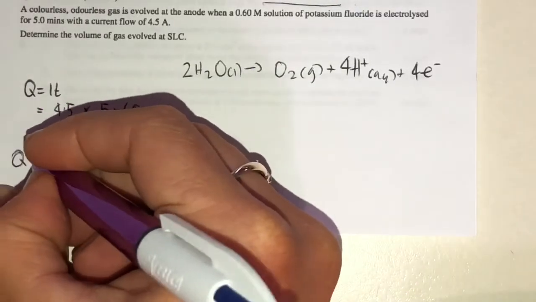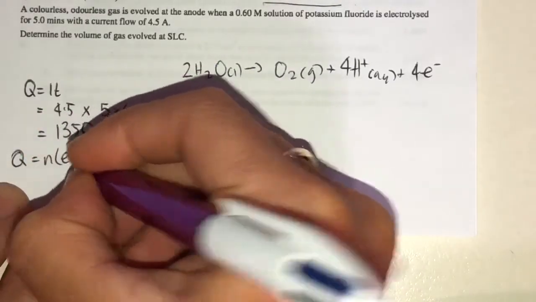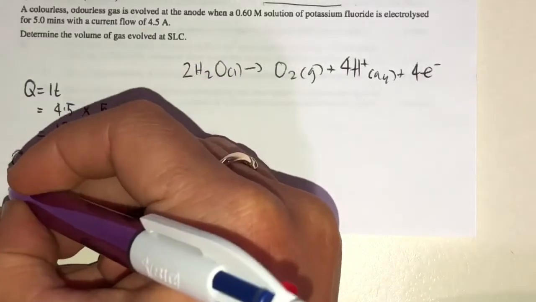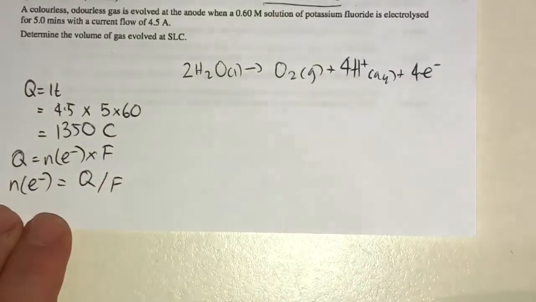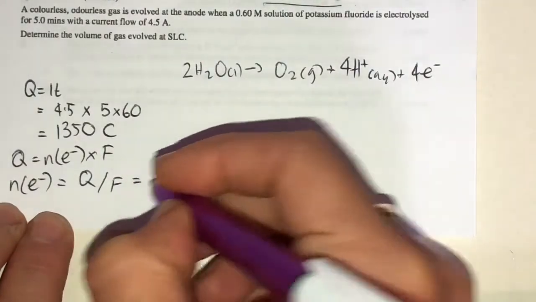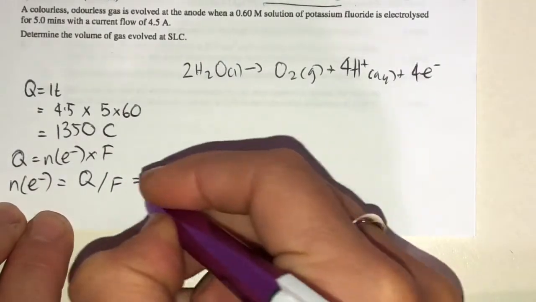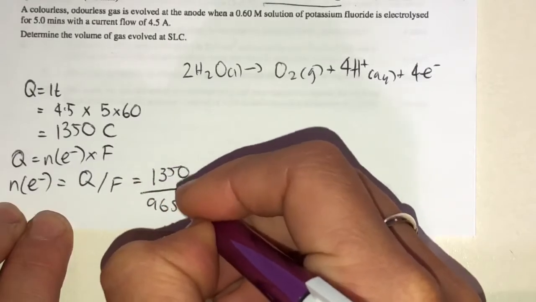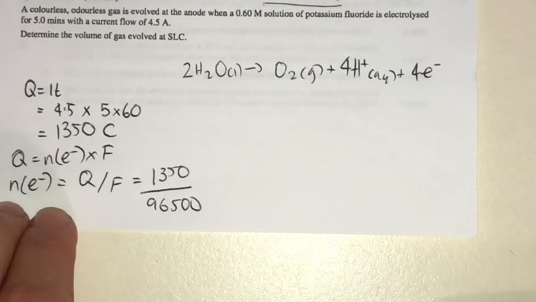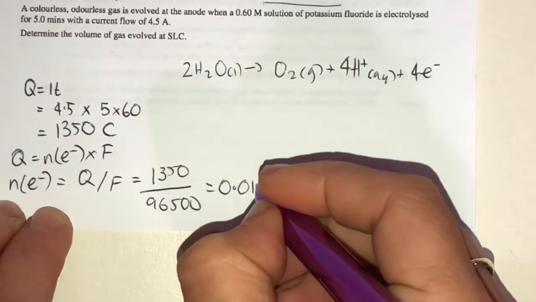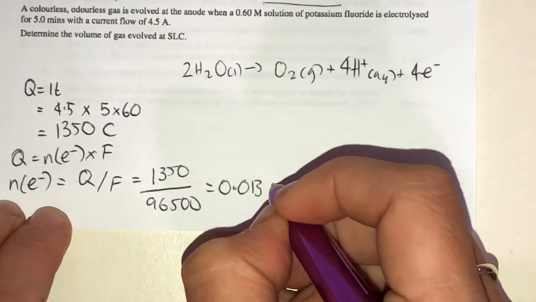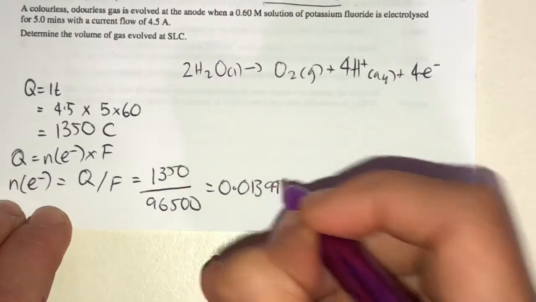Then we go Q equals nF, and we rearrange because we want to get the moles of electrons, equals Q over F equals 1350 over 96500, which is 0.01399.